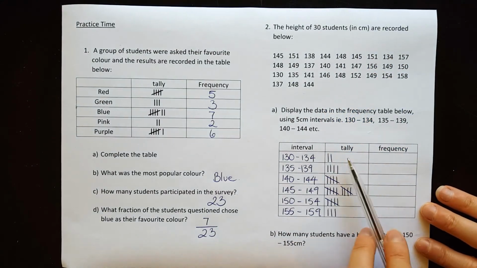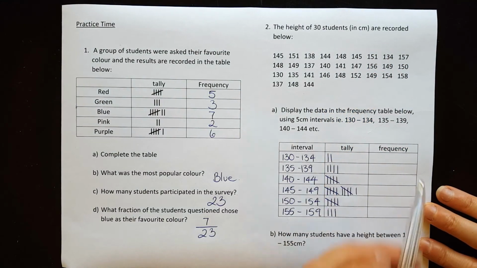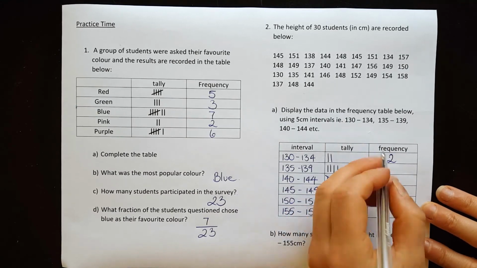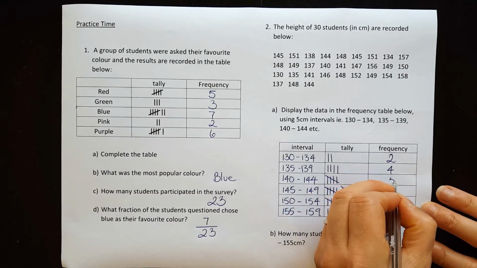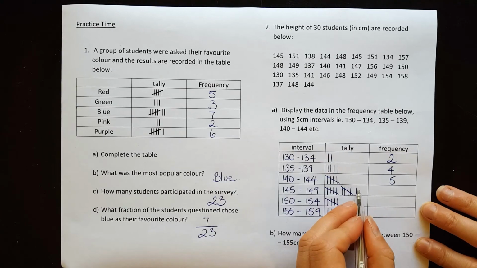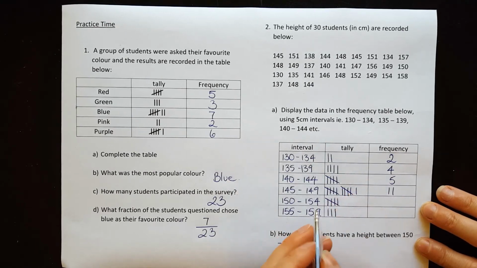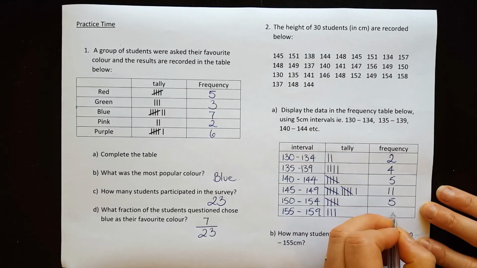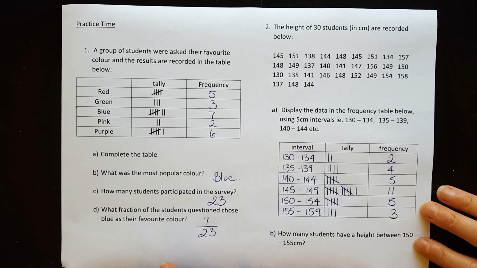Okay, fill in the frequency by counting up the tally. So we have 2 for the first one, 4, 5, so it's 5, 10, and then one extra, 11, 5, and 3. One little question down here at the bottom, how many students have a height between 150 and 155 centimeters?